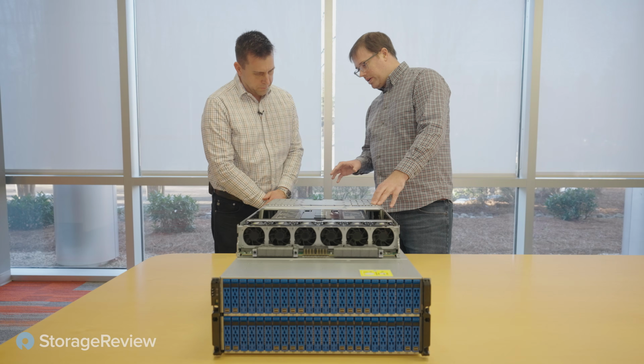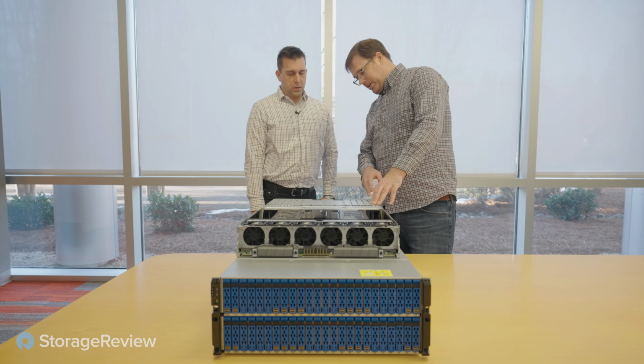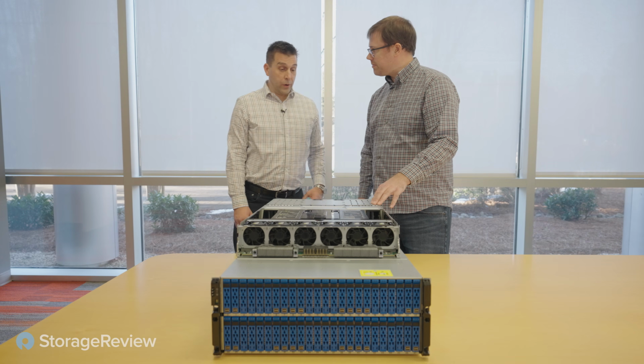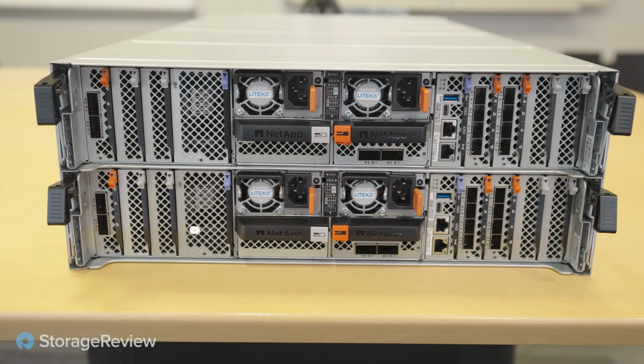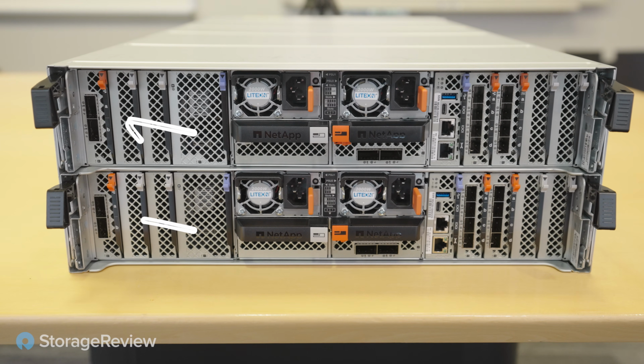So looking at the back right now, I see some SFP Plus and a QSFP Plus adapter card. What are some different options that you guys offer on the ASA A90? Oh, great question. And for clarity, these are 100 gig adapters, so that means they're QSFP28. They have a higher pin count here.